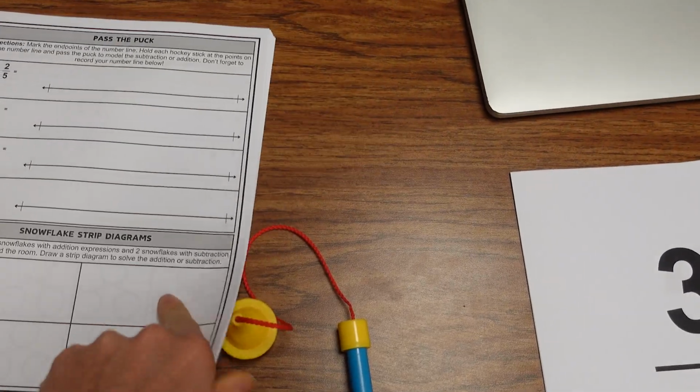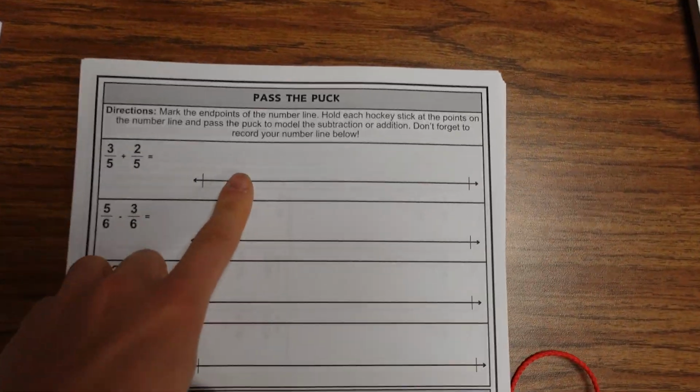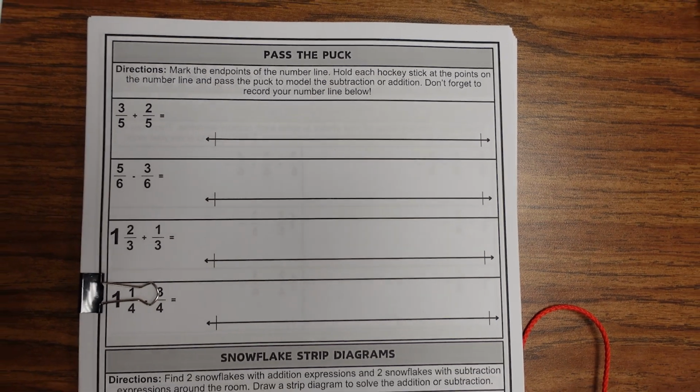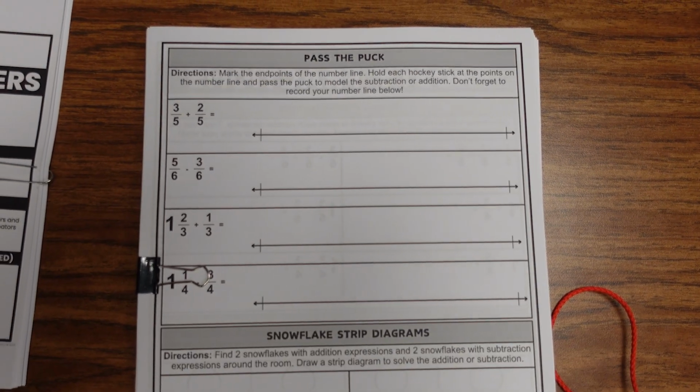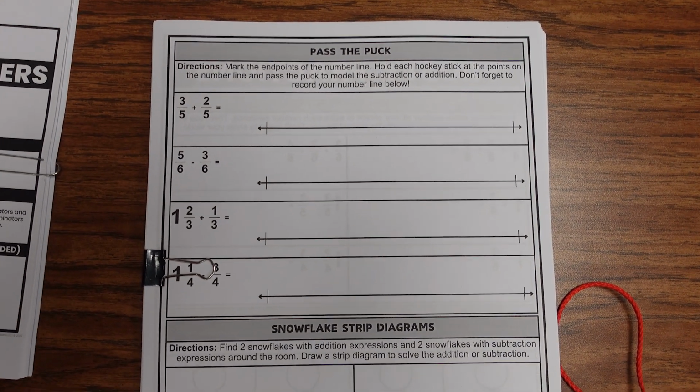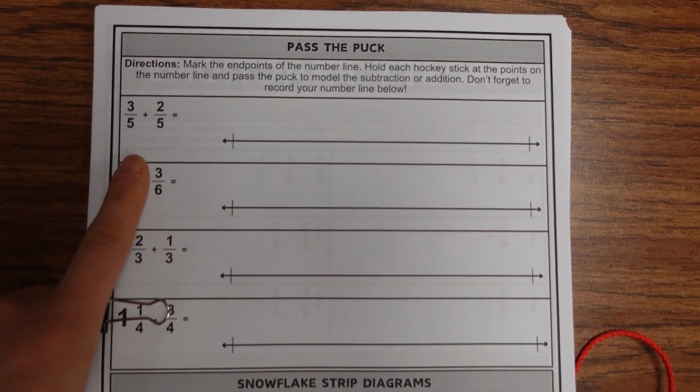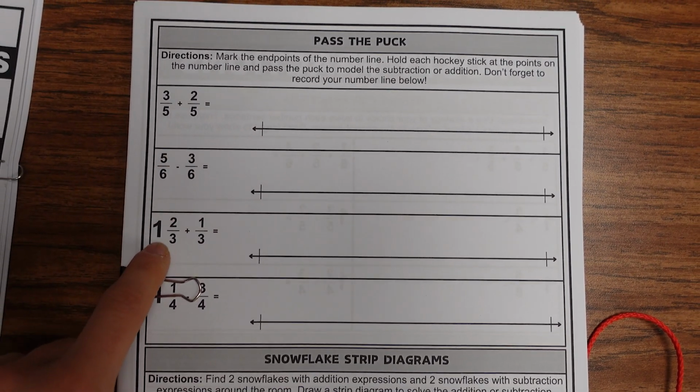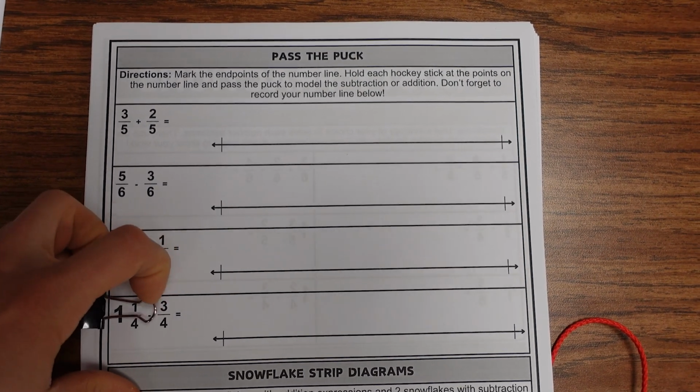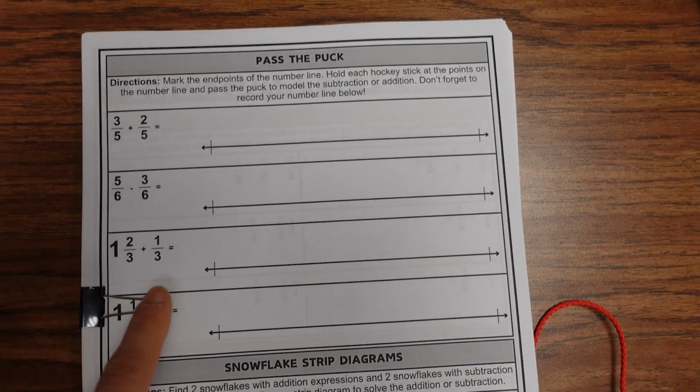Then flipping over to the back, there are a total of 4 activities. The next one I'm calling Pass the Puck. I don't know about this one, y'all. It may be a total disaster, but the idea came to me and we're gonna try it. We have been using a number bond to add and subtract fractions and mixed numbers. I think I made these all, okay, 2 addition, 2 subtraction.